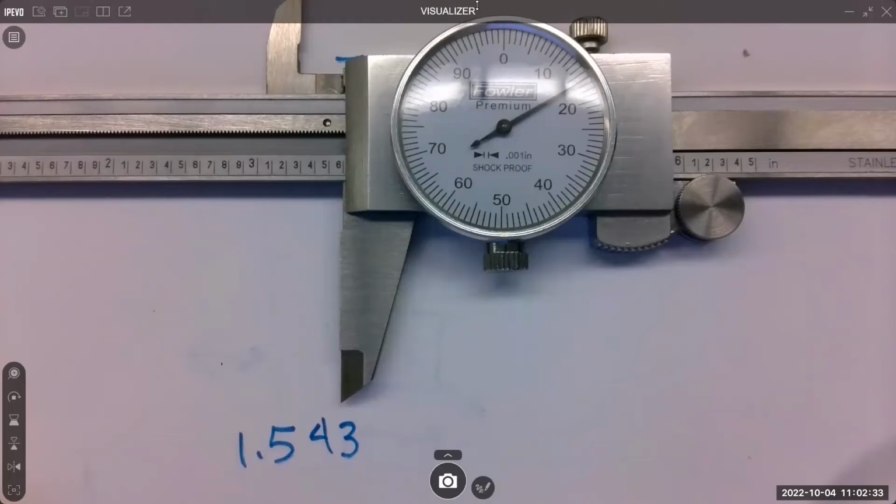All right, what's our inch number? 3. And then what's our tenths? 6. And then what do you read on the dial? Oh, it's right in the reflection. Yeah, it's in the glare, but I'm pretty sure it's the same. Is it that bigger one's 5? Yeah.